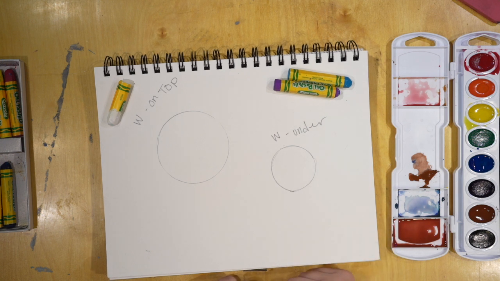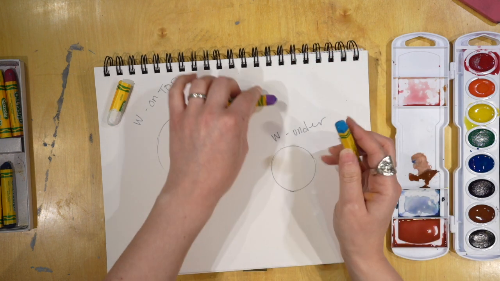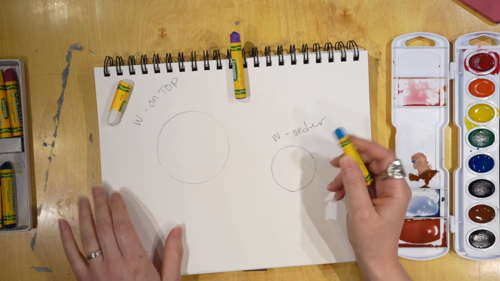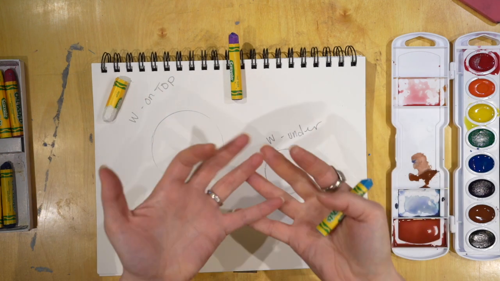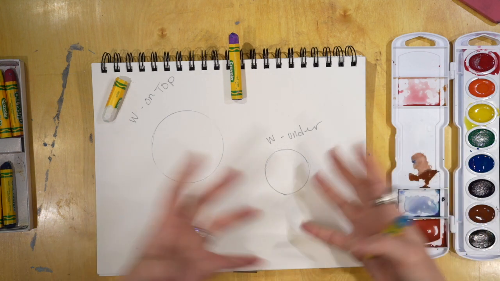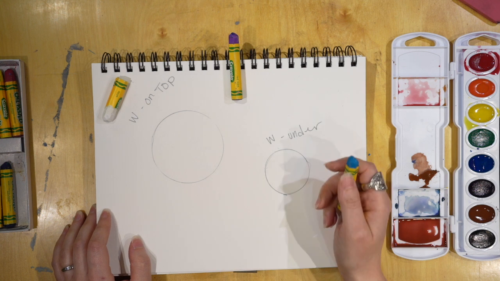Okay, for my little planet, I'm going to start with my lighter color. I'm going to start with blue. You can start with whichever one of your 2 colors you have. And in here, the big thing with planets is that they're round. They're a sphere. They're not a flat circle like a pancake, but they're more like a globe or a ball. And you want them to look round when you are done.